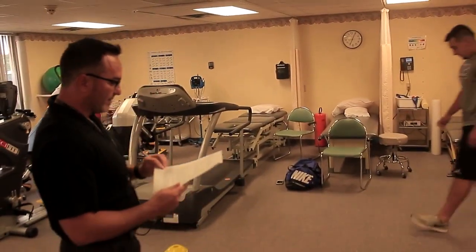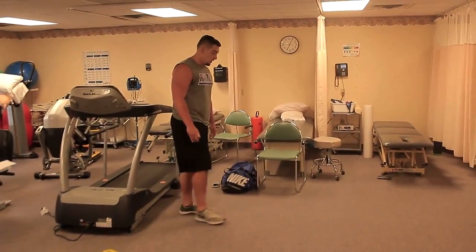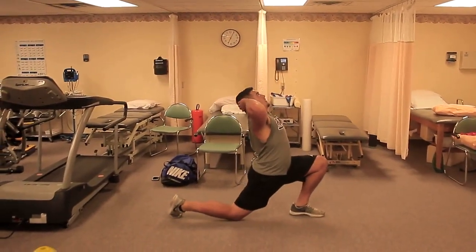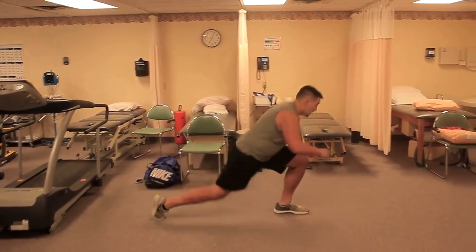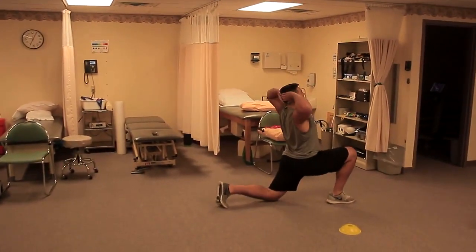Okay. And then the last component of the stretching program is going to be the hip flexor stretch. So you're going to instruct them to go into like a lunge position, hands behind your head, bend back, stretching the right hip flexor. And then when they go into this position, they'll be stretching the left hip flexor.